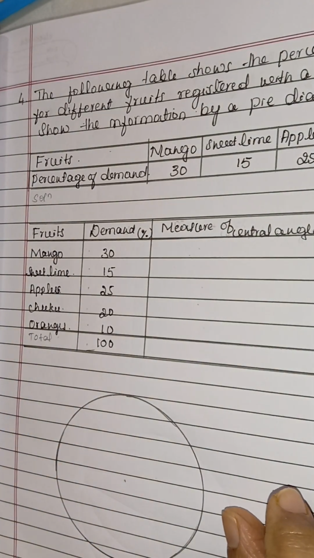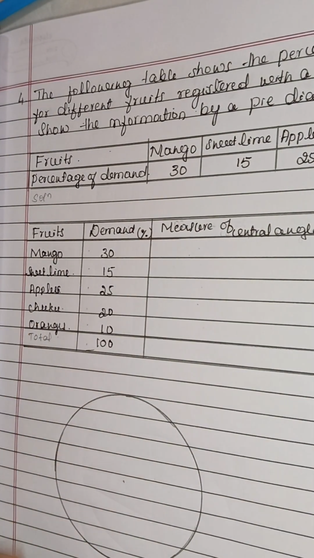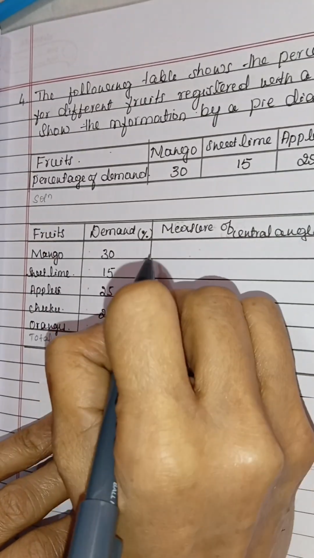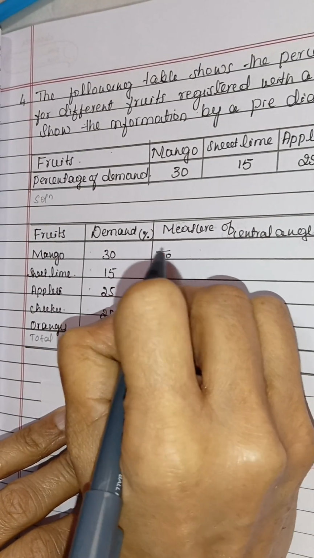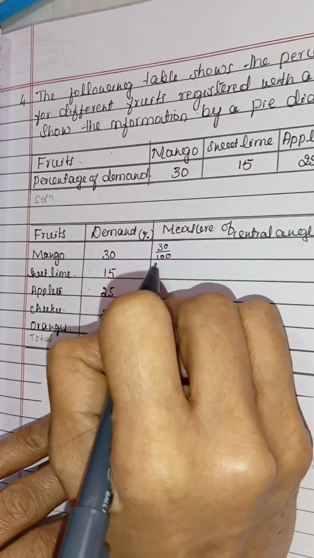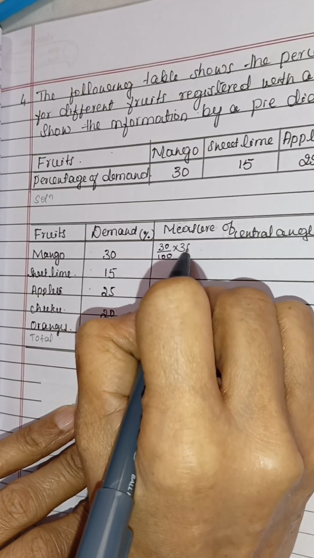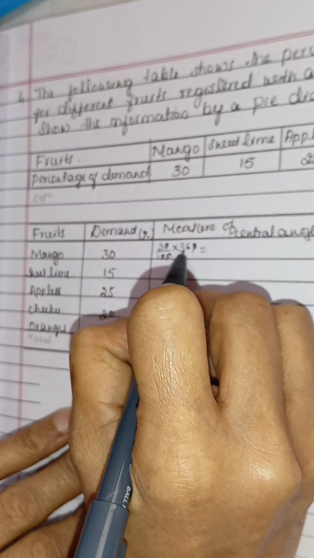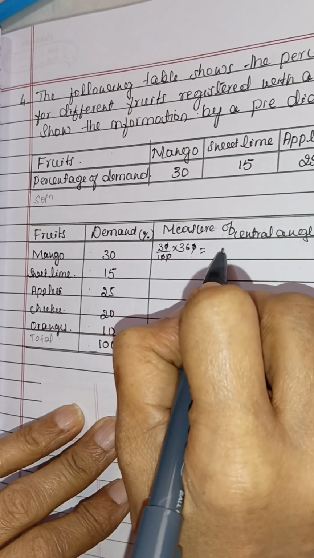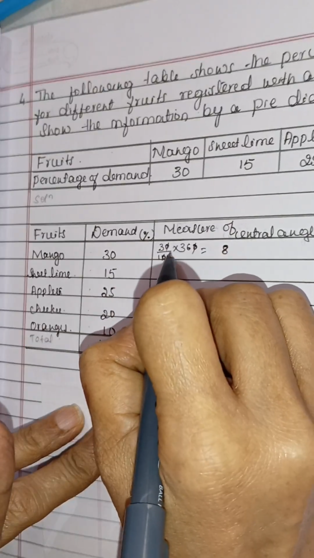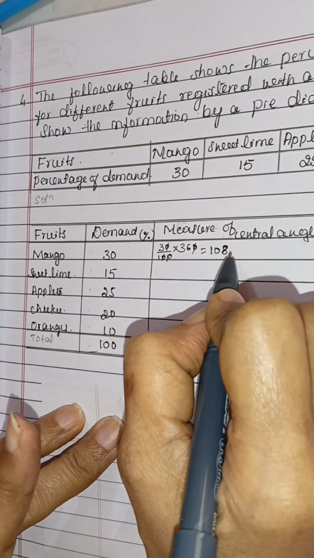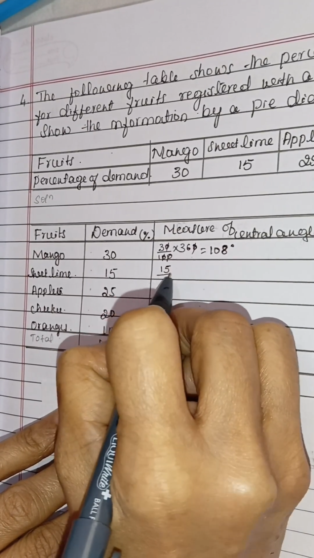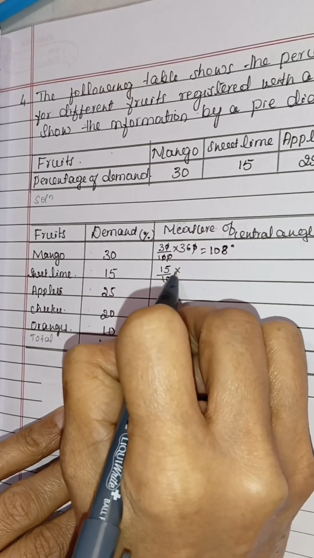Okay, now we have to find out central angle. 30 out of 100 for 360. How much we have to find out? This 0 gone, this 0 gone. Okay, 36 multiplied by 3 is 108 degree.